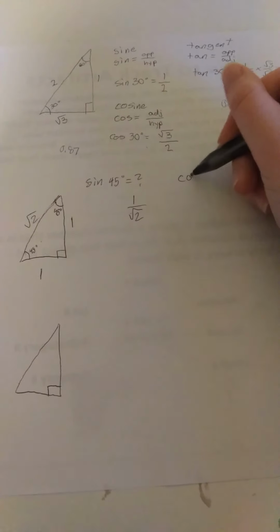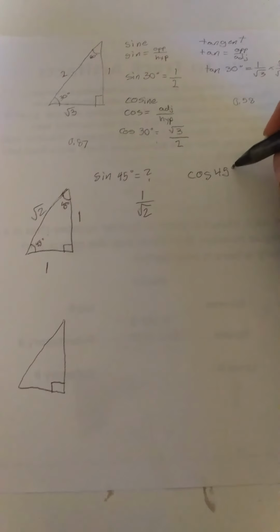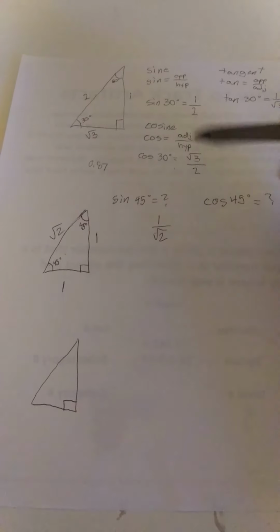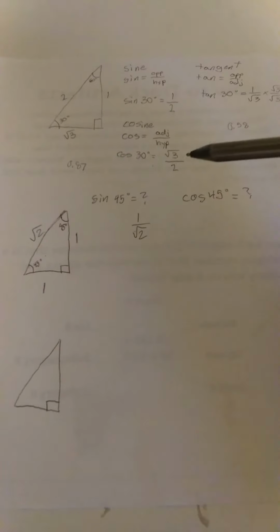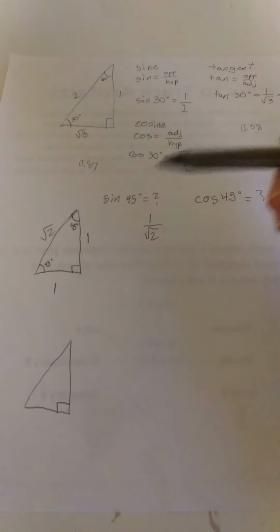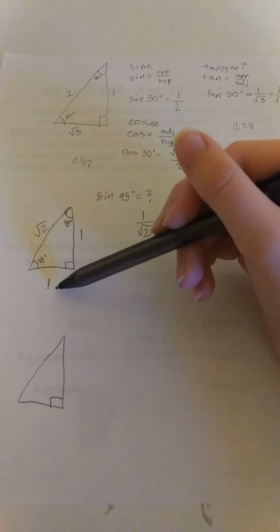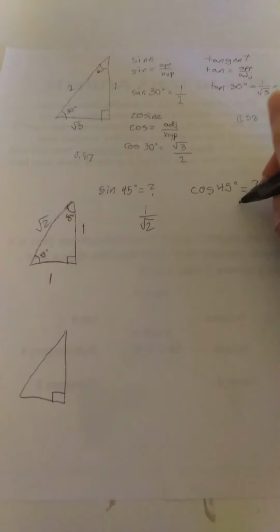So next let's do cosine of 45 degrees equals what? So using what we learned up here, cosine is adjacent over hypotenuse. Adjacent of 45 is 1, and then hypotenuse is square root of 2. 1 over square root of 2. And then tangent. What is the tangent of 45 degrees? That's opposite over adjacent, so opposite is 1, adjacent is 1, so 1 over 1. Alright, 1 over 1, but that just equals 1.